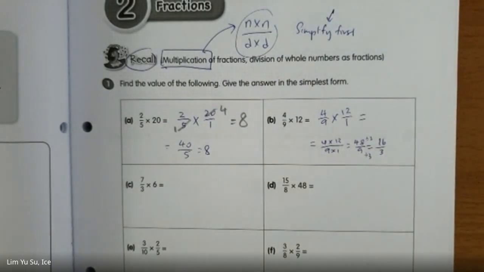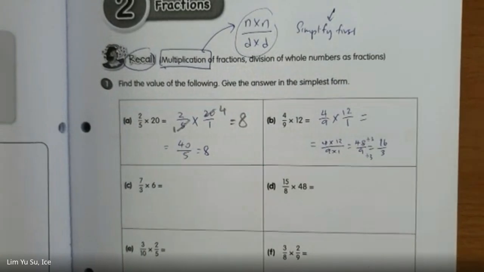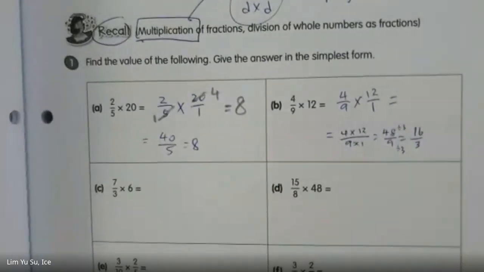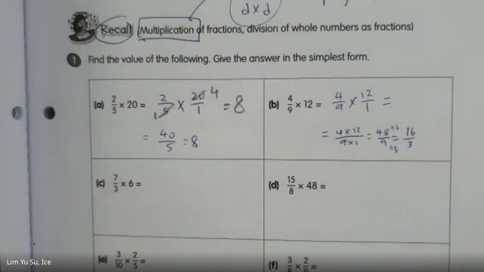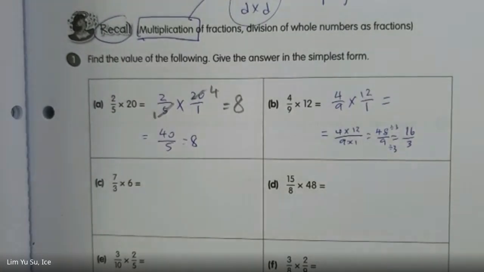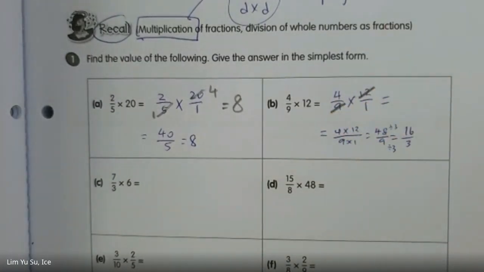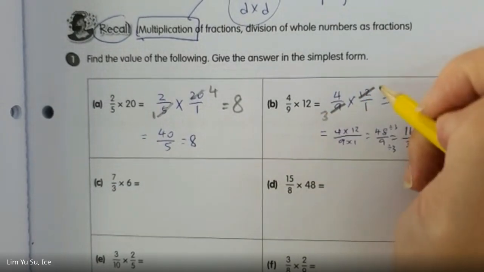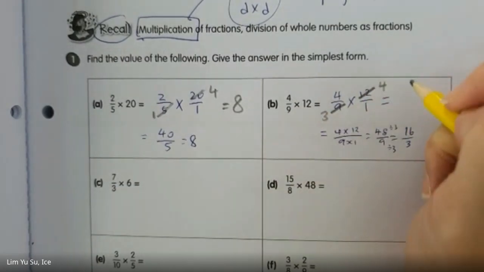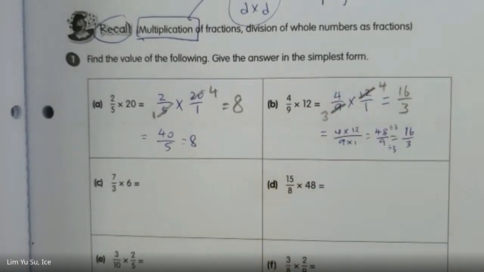That's a longer step. So you can simplify. I make divide by 3, divide by 3 is 4. 4 times 4 is 16. Number 3 is 16. So simplify is a shortcut.